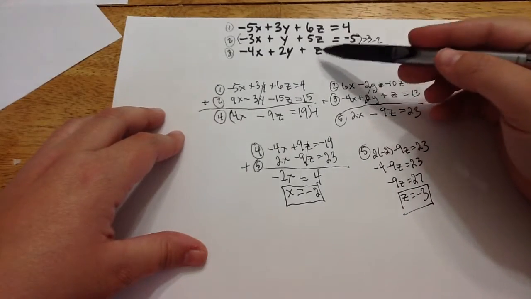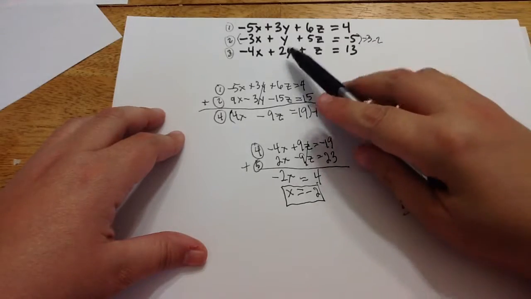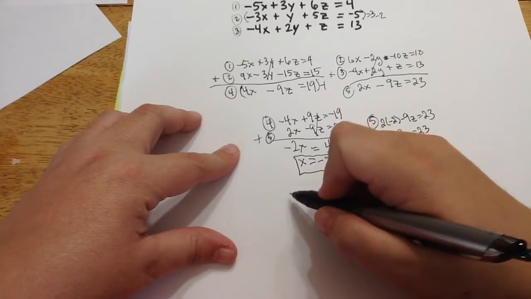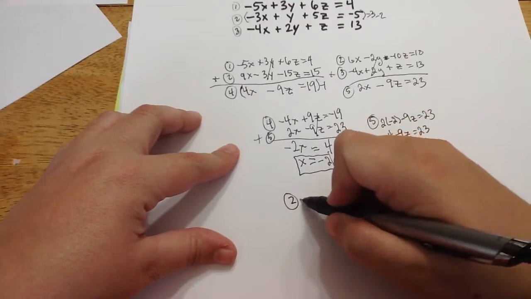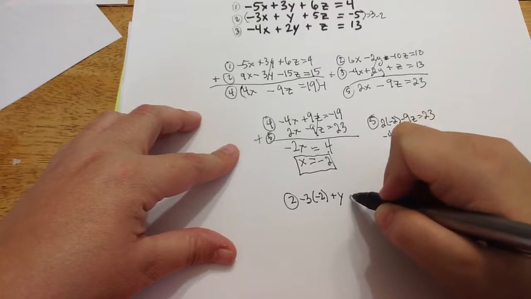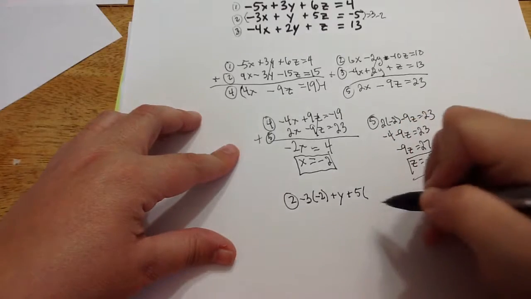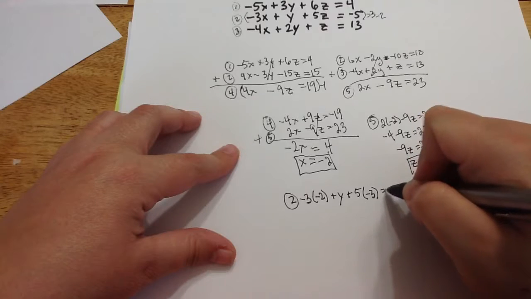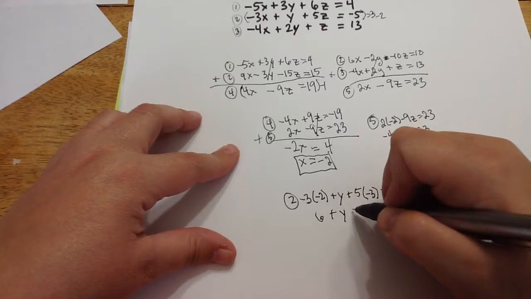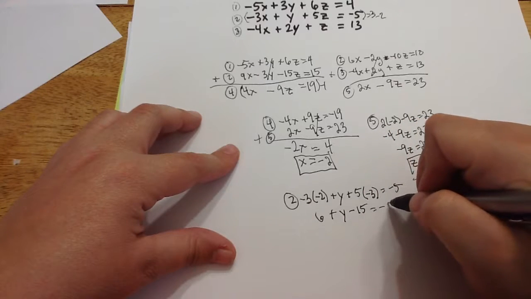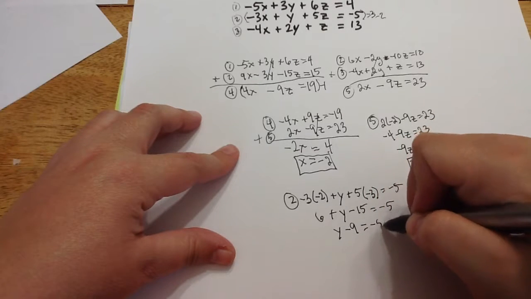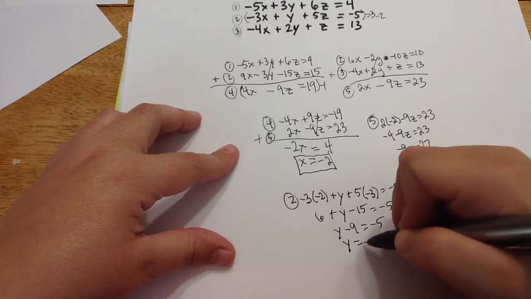So I can use any of these three equations. I could plug in my x and z and find y. I'm going to use the middle one because y does not have a coefficient. So let's move this up a little bit. We're using equation 2. Plug in my -2 for x. My -3 for z. So here I get 6 plus y minus 15 equals -5. So y minus 9. So that makes y equal to 4.